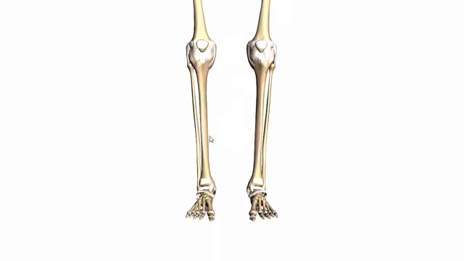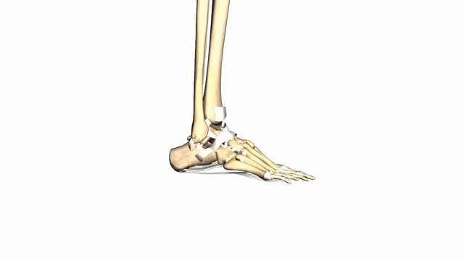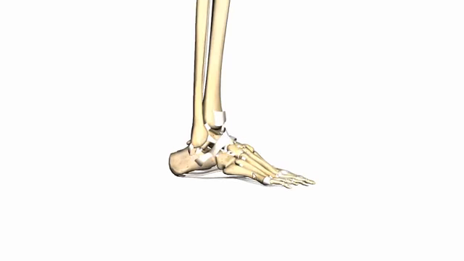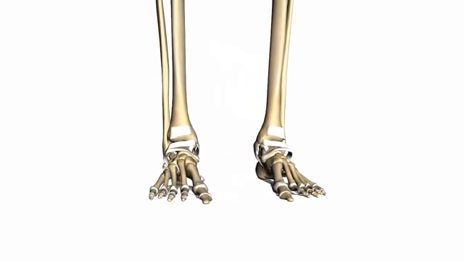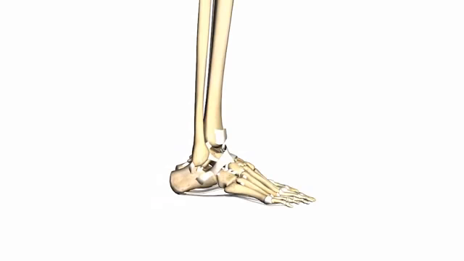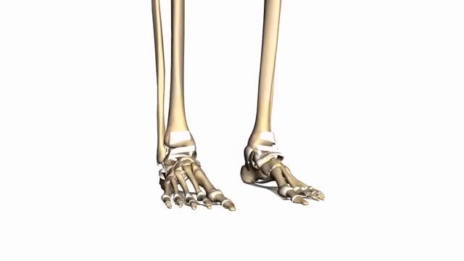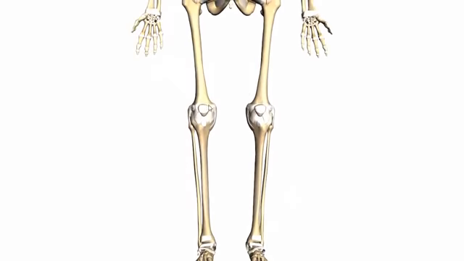So you've got the tibia and fibula, and then in the foot, like in the hand you've got carpal bones, in the foot you've got tarsals. So in the foot you've got 7 tarsal bones. Again, I'll cover these in more detail in another tutorial. Then you've got the metatarsals and the phalanges, which are your toes. So you can see that. And then you've got the patella, which is your kneecap here.